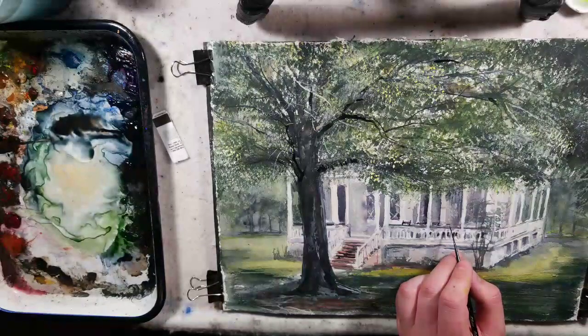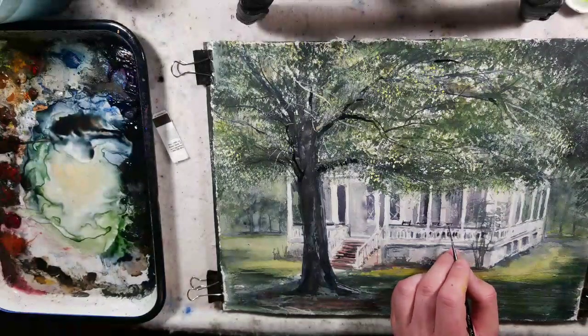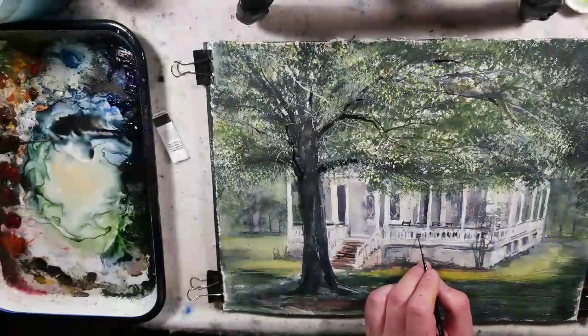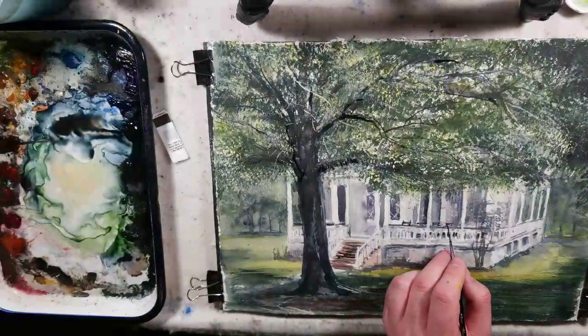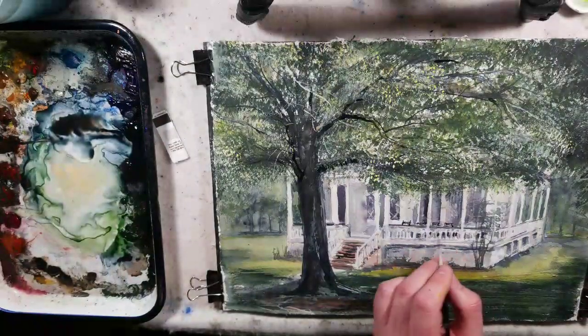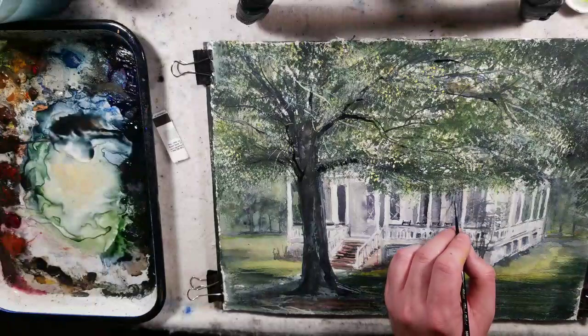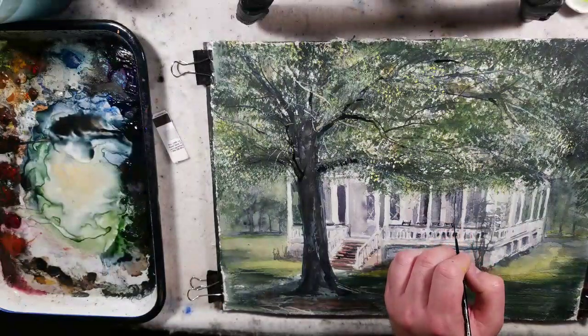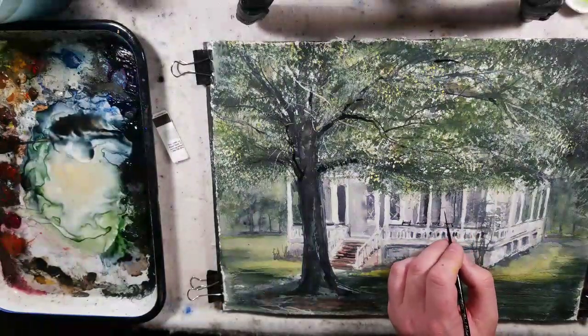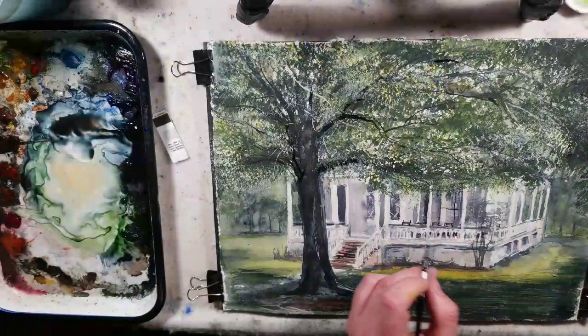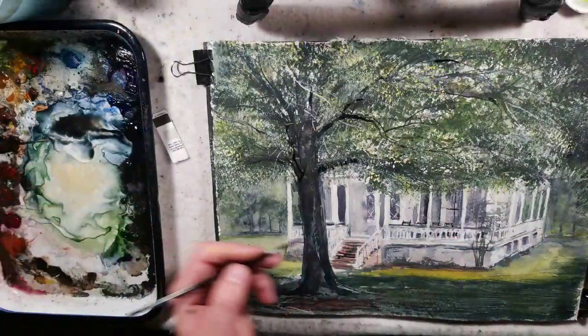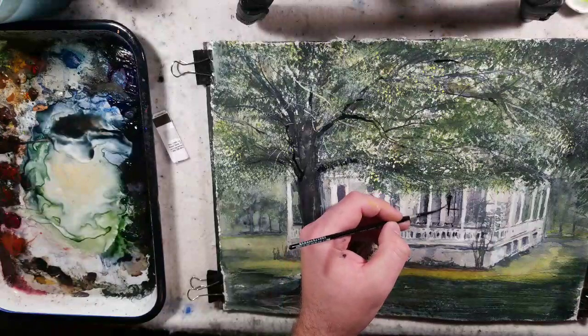Or is it 4? We have this window back here. It has these dark shutters on it.